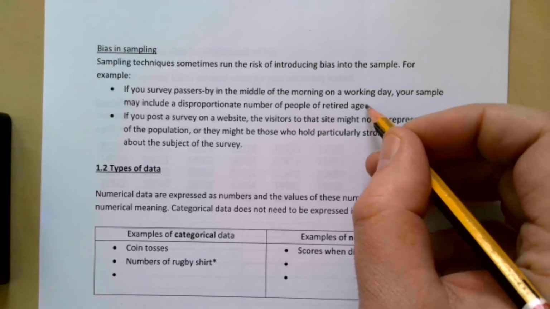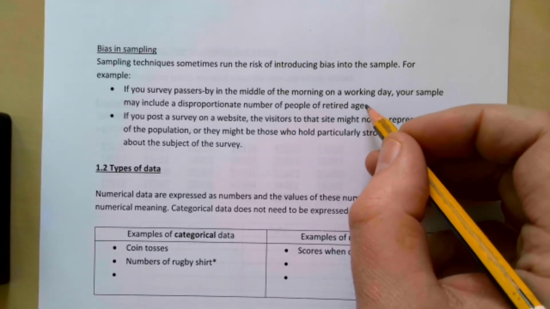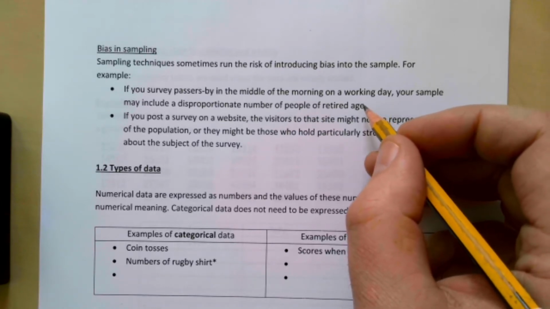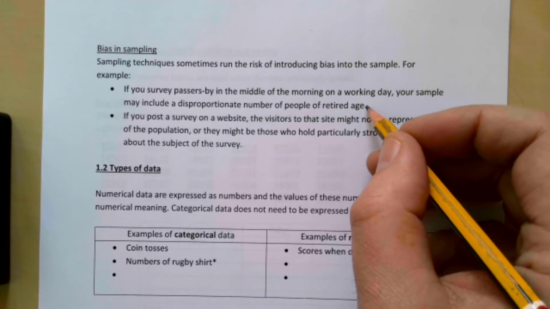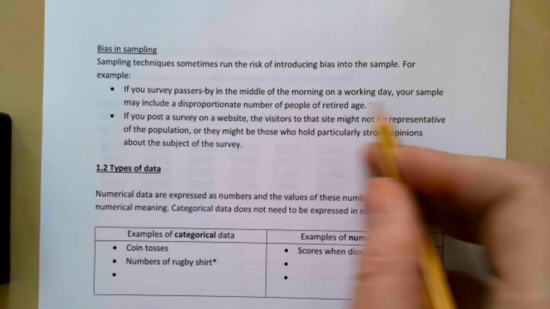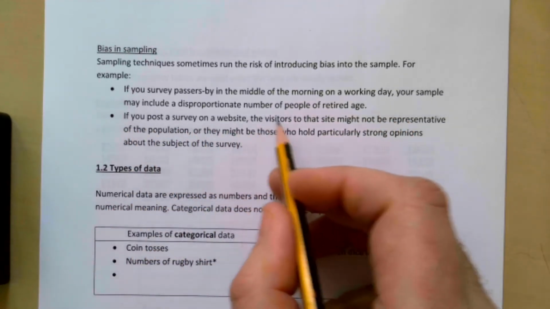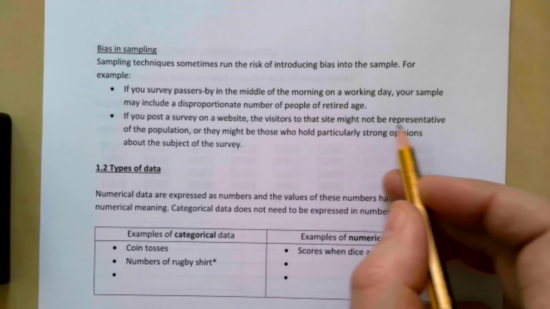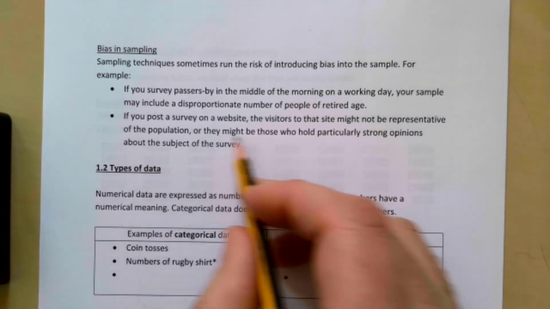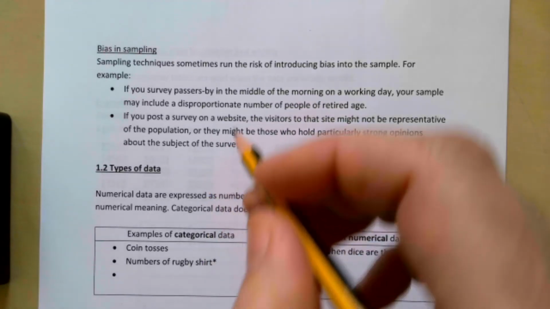a good representation. If you want to take a sample of fitness of the population of Carrickfergus, picking people just coming out of a gym every morning is not a good sample. They're all people who are generally going to be more fit. So it's things like that. Just be careful you don't put bias in your sample. If you post a survey on a website, the visitors to that site might not be representative of the population, or they might be those who hold particular strong opinions about the subject of the survey.